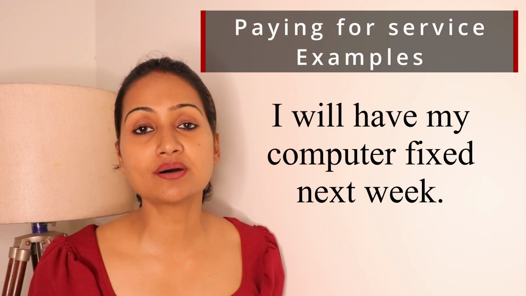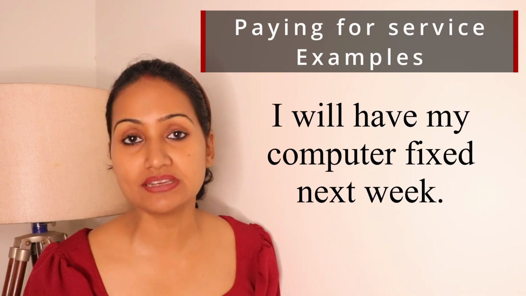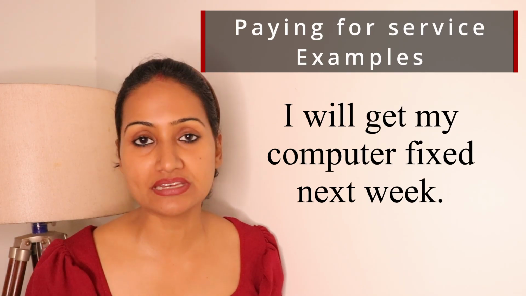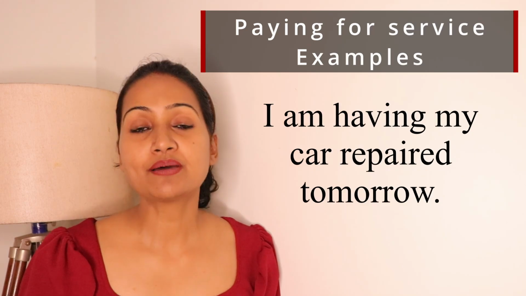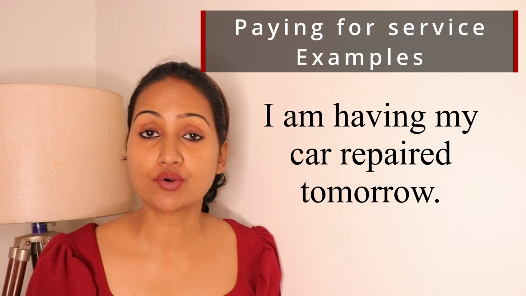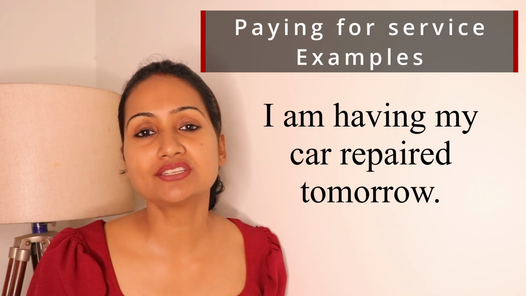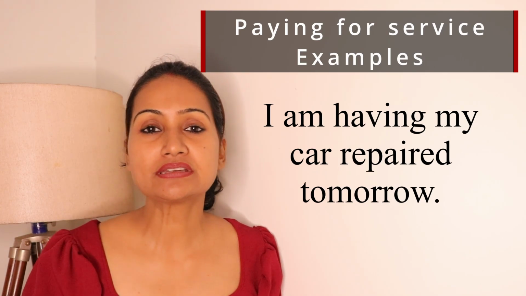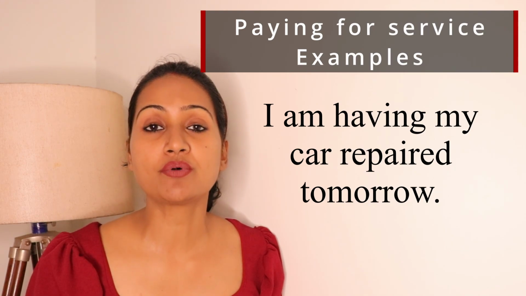I will have my computer fixed next week. Or I will get my computer fixed next week. So this is simple future. I'm having my car repaired tomorrow. So here I'm using present continuous tense to talk about tomorrow. We have done it, that present continuous can be used to talk about the future.